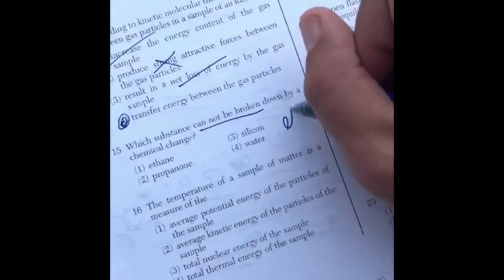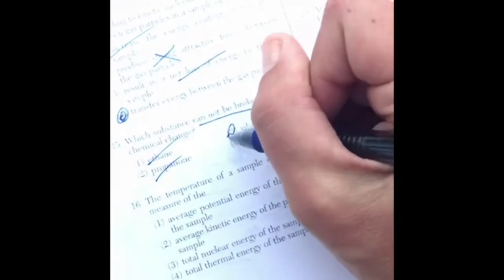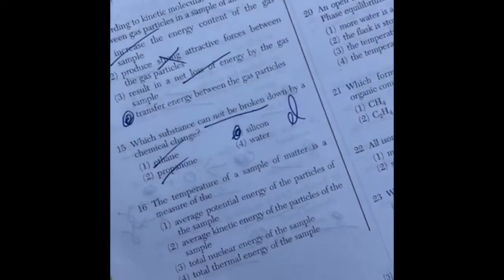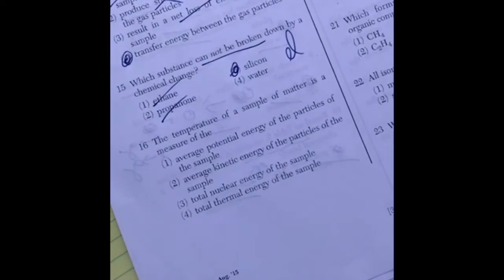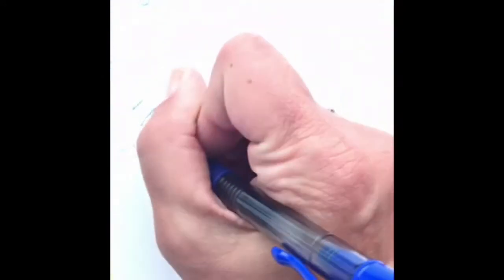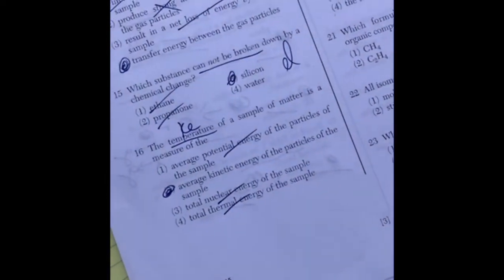If something can't be broken down, it's an element. So just look for something that's on the periodic table. All right, the temperature of a sample of matter is a measure of... Well, as soon as I see temperature, I'm thinking kinetic energy. So it's not potential energy, it's not nuclear, it's not thermal, it's the average kinetic energy of all my particles.